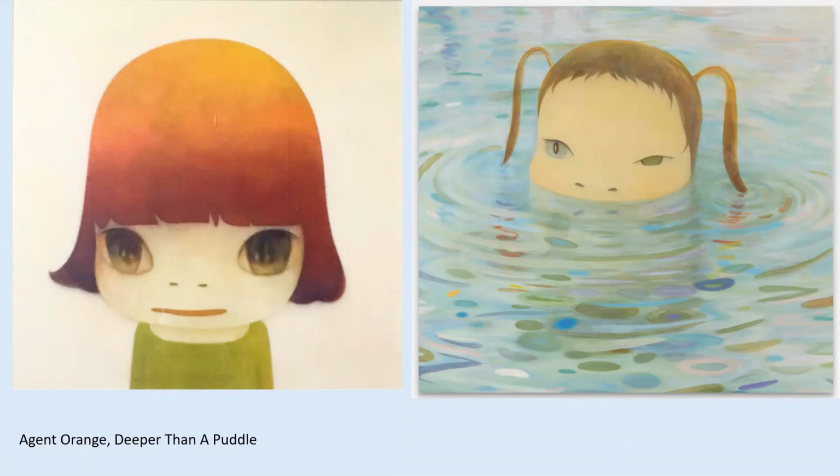It's really nice. So that's the artists we're going to look at today, and we've ended on the Superflat movement. We've gone all the way from the Kano school through to Superflat.